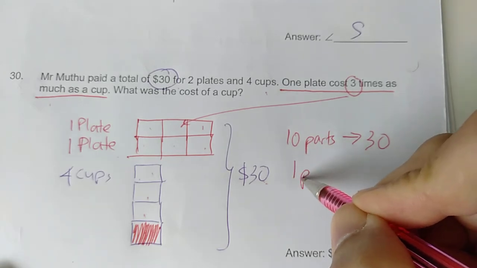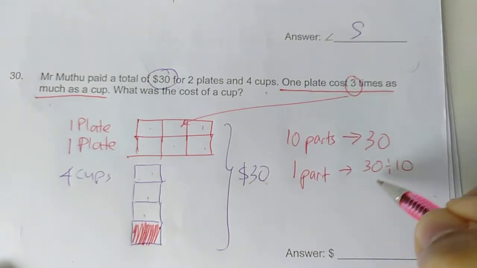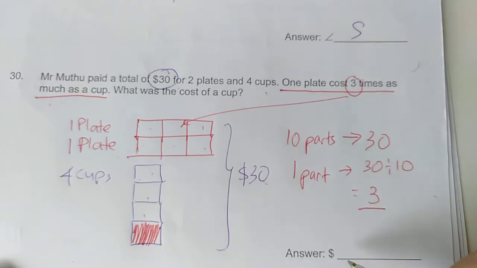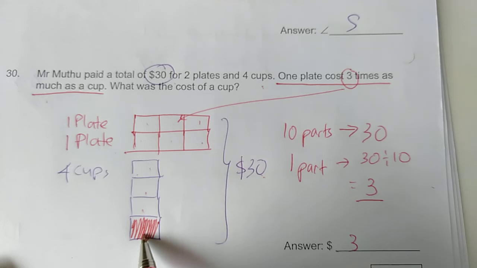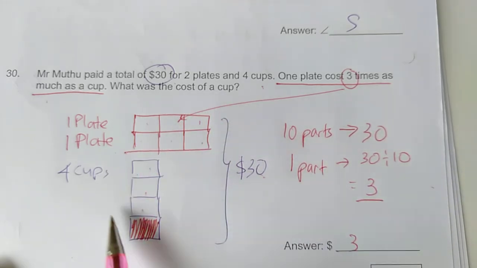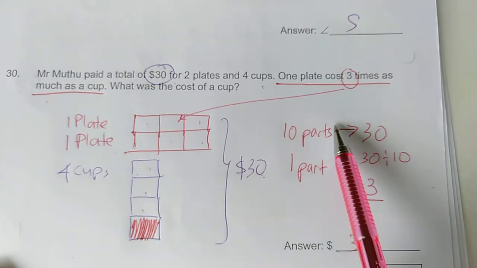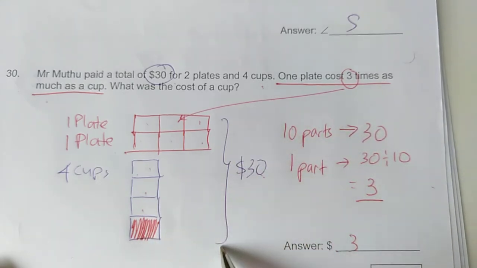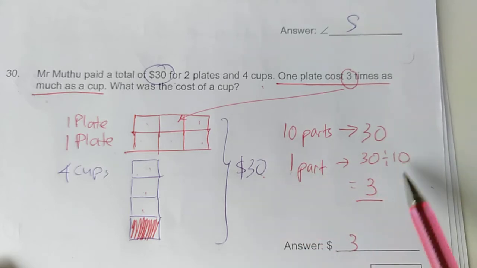So what is 1 part? That will be 30 divided by 10, which is 3. So the answer is $3 because you're supposed to find 1 part, right? I repeat. After you draw the model, you count 6, 7, 8, 9, 10. 10 parts is equivalent to 30. So 1 part, just divide 30 by 10 and you get 3.